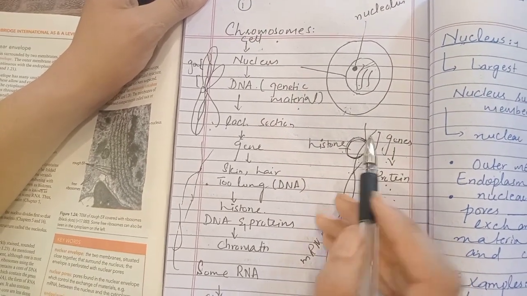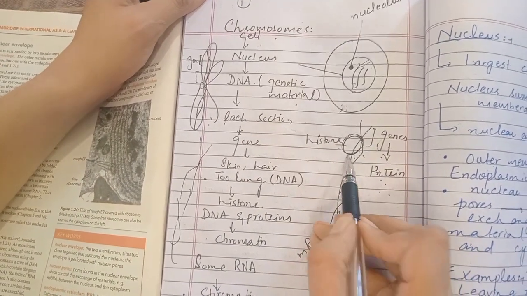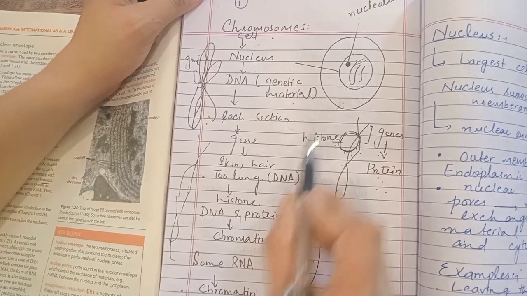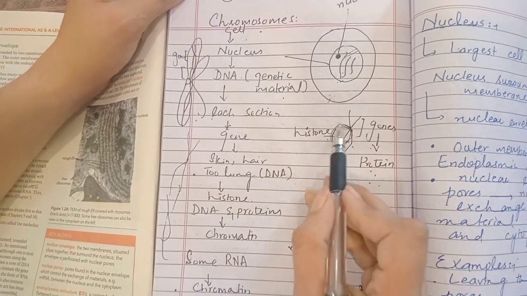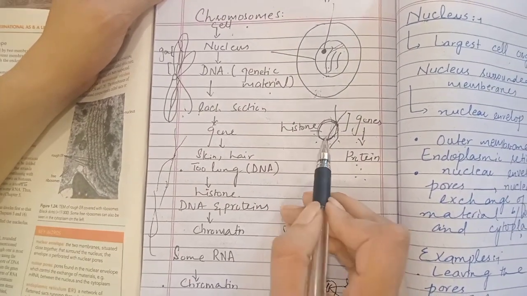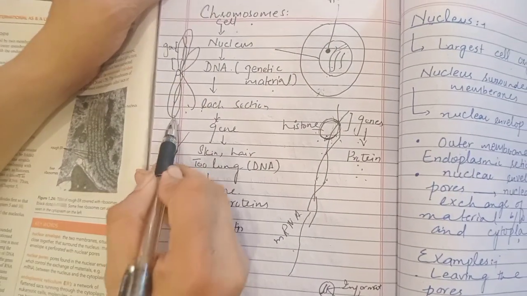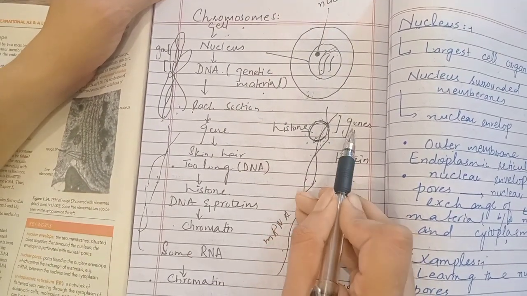It is like a thread on a tube, like we use for sewing. So this is the thread which is revolving around the histone protein, and this thread is made up of DNA. As a result the DNA becomes short and condensed and acquires the structure of this chromosome. So this DNA is actually made up of genes.